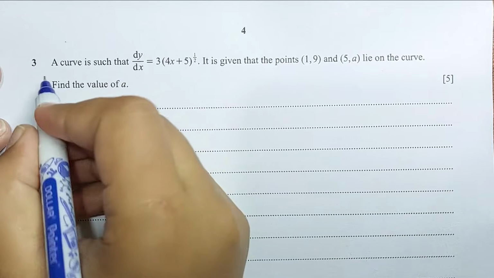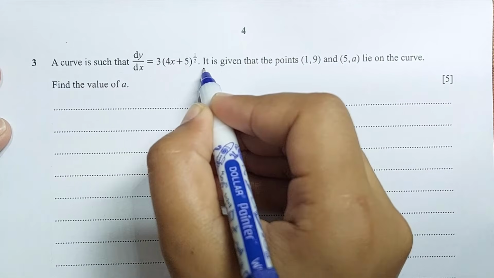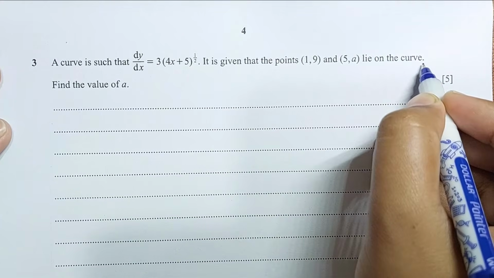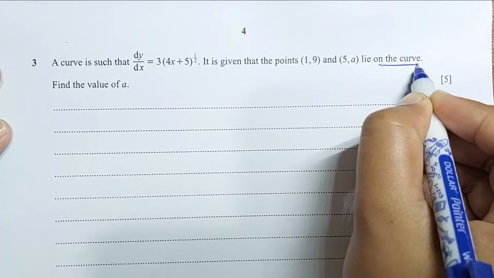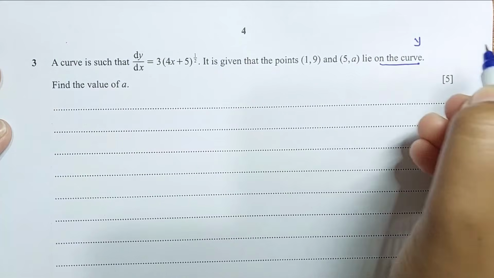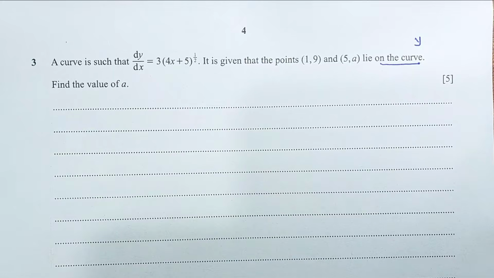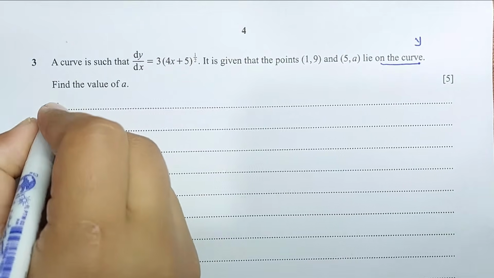Question number 3, a curve is such that its first derivative is given. It is given that the point 1, 9 and 5a lies on the curve. Curve means in terms of y we have to find the value of a. So we have dy by dx. First we have to find the equation of the curve.